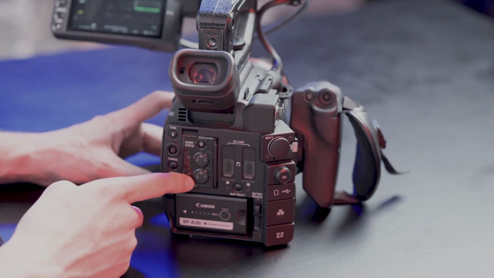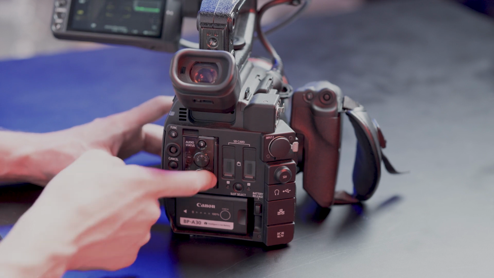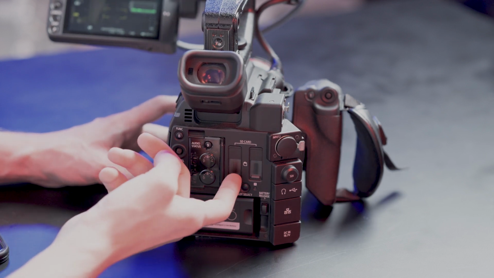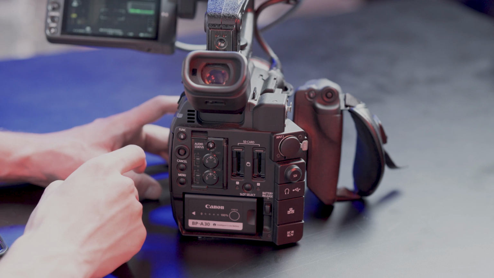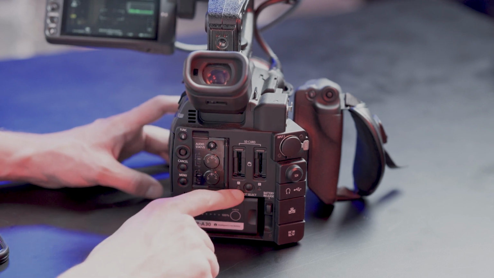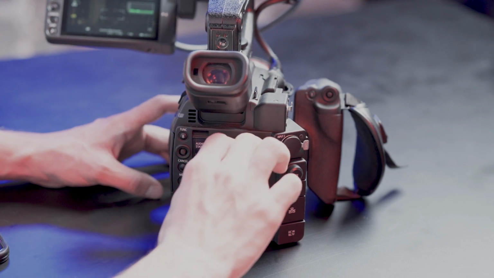Over to the right of that, we have the SD card slots. You have an A and a B, and these flaps just open up upwards. And in order to switch between, when you have cards in them, you'll hit the slot select button.